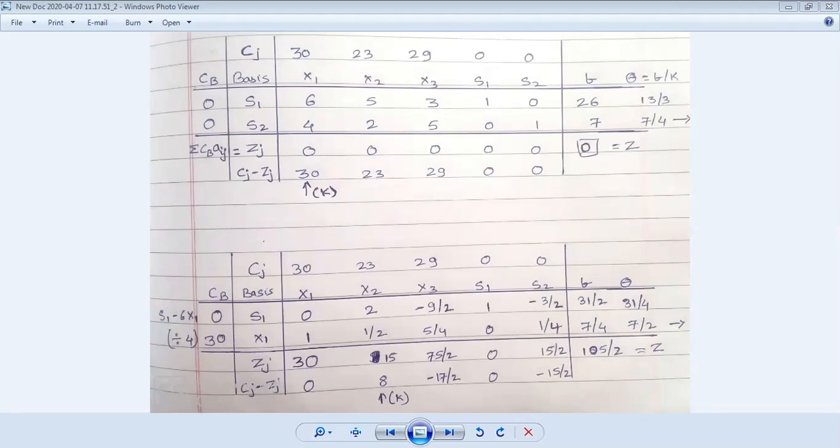Okay, now again calculate zj. You just see the coefficient cb is updated. So cb from 0 has been updated to 30. This is nothing but the coefficient of the newly introduced basic variable x1. Now you calculate zj again, so the steps are repeated. So 30 into 1, 30 into 1, but this is already 0, so you don't consider this. So 30 into 1, 30 into 1 by 2 is 15, 30 into 5 by 4 is 75 by 2, 30 into 0, 30 into 1 by 4 is 15 by 2.